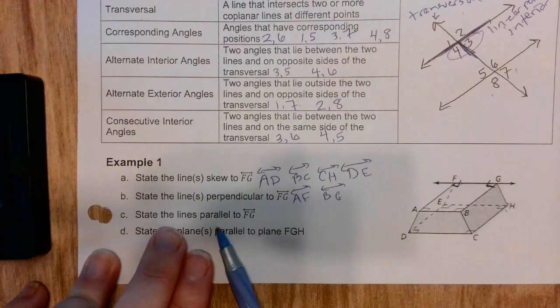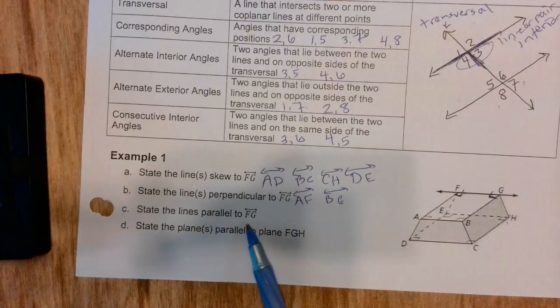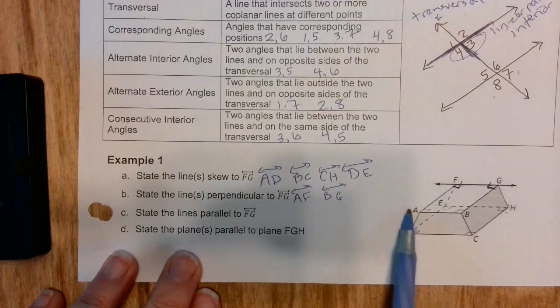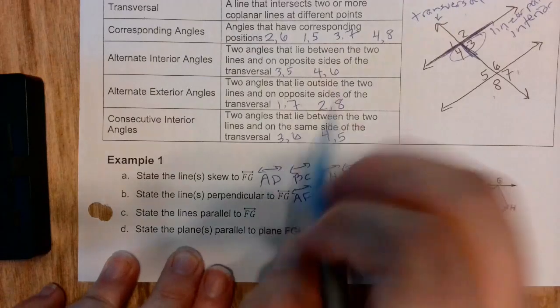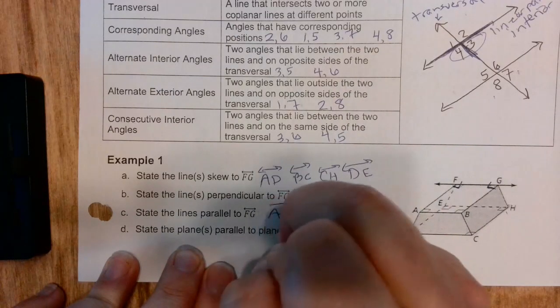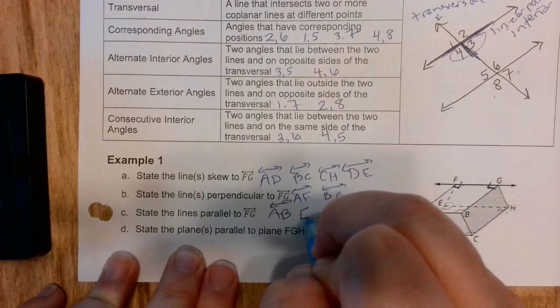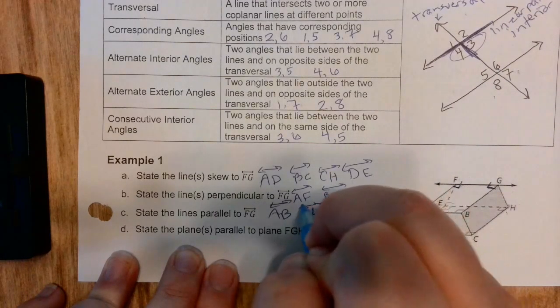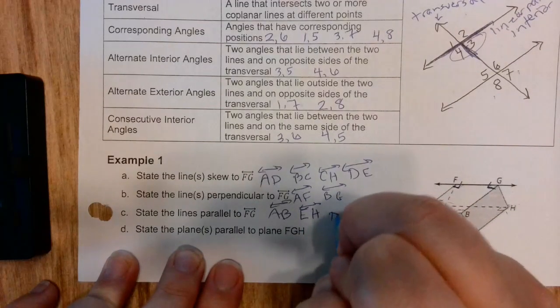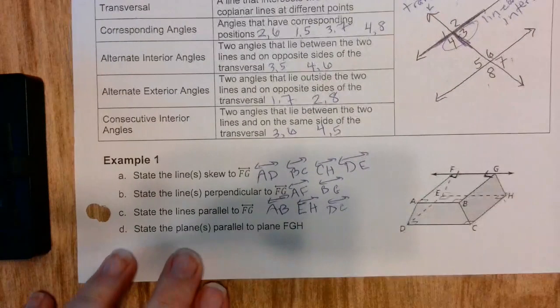State the lines parallel to FG. So in the same plane, they're never going to cross. We said AB is never going to cross. EH is never going to cross. And technically DC will never cross.